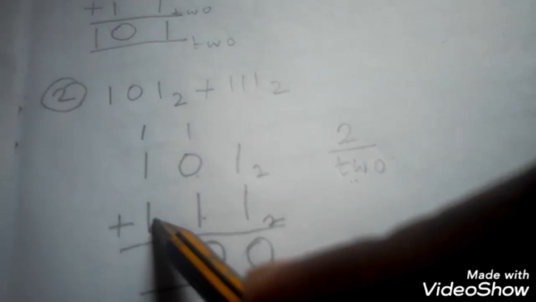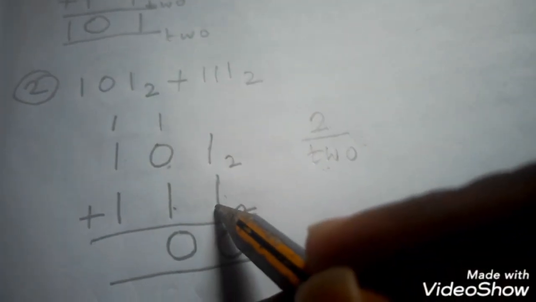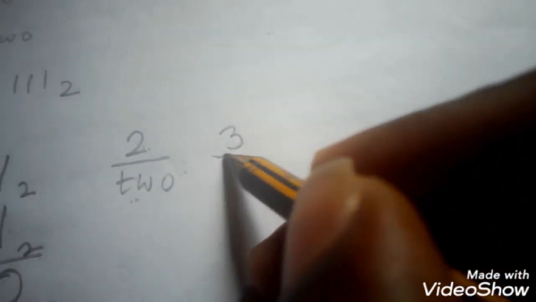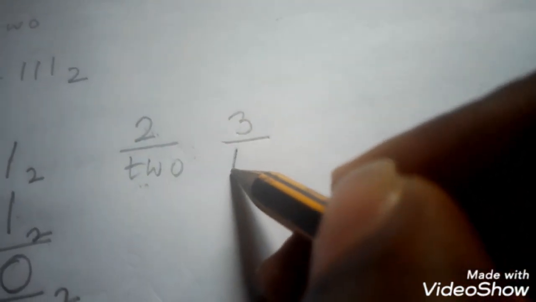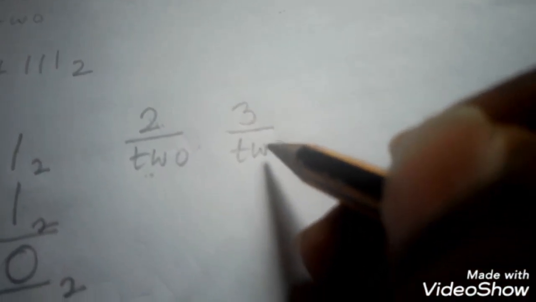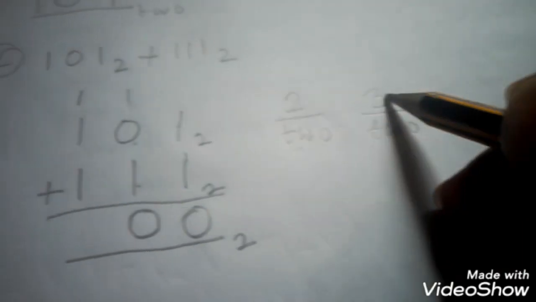Now move to the third number, which is 1 plus 1 plus 1. That will give me 3. It's greater than 1, so I can't write 3. So that means I'm going to do 3 divided by the base, and the base is 2. How many 2s can I see in 3? That's 1. I'll come over here and I'll write the 1 over here.